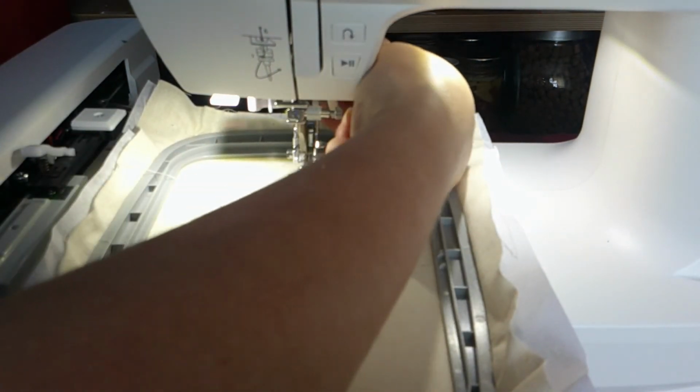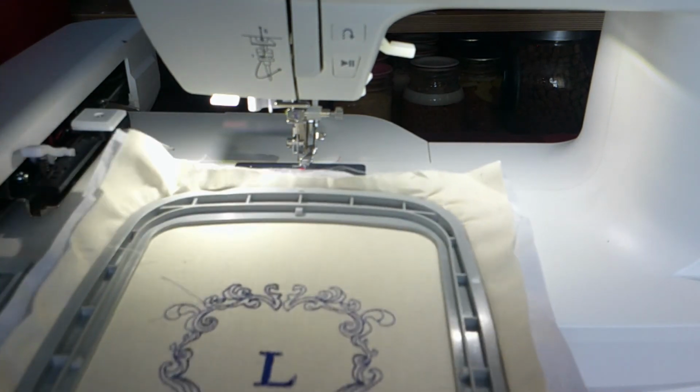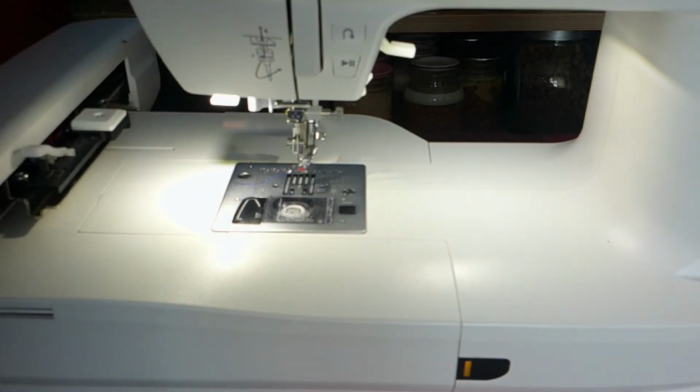Press the foot up because you can't pull the hoop out unless it's up. All the way out. And there it is. So we can take this out of the hoop, tear away all this, which just seemed like so much of a waste because you've got a lot spare, but it does need stabilizing while you're embroidering on it.